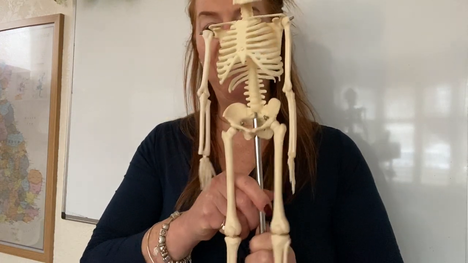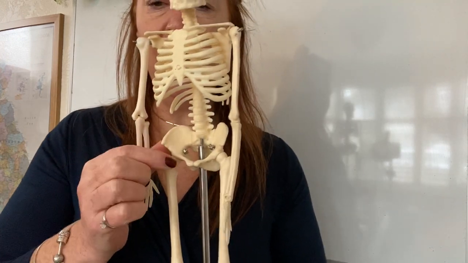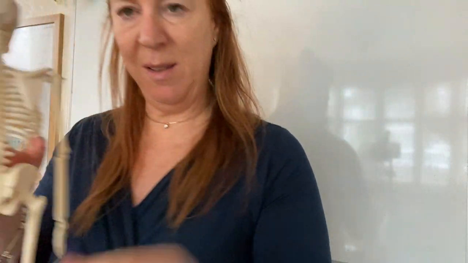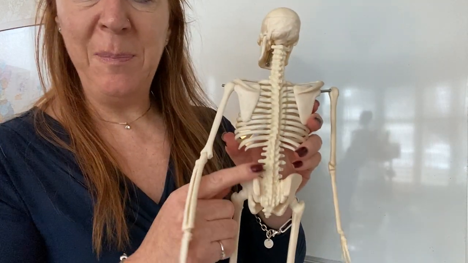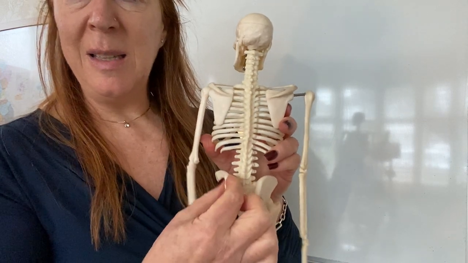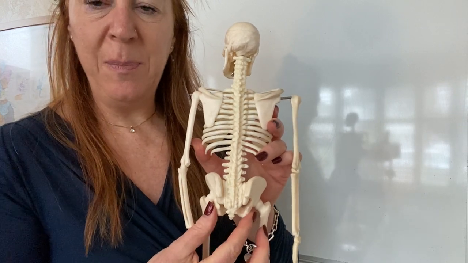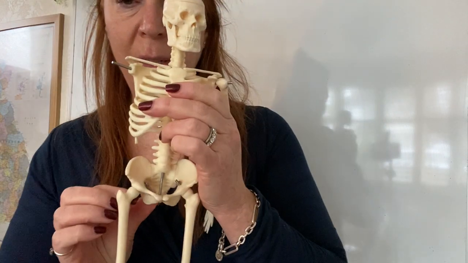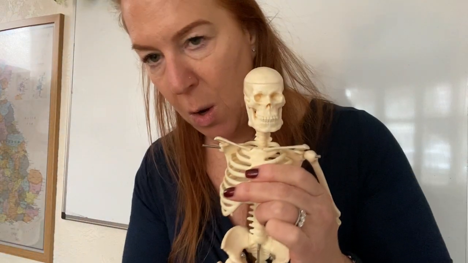Let's move to the ilium. Ilium, the hip bone with the iliac crest at the top. Ilium, ischium. Oopsie. Maybe if I just take him off actually. Her, it's a her actually. It's a lady. Ilium, and the hip bone here. This is all often called the innominate bone as well. Ilium, ischium, and then at the front we have pubis, and pubis is separated in the middle with a little bit of cartilage.